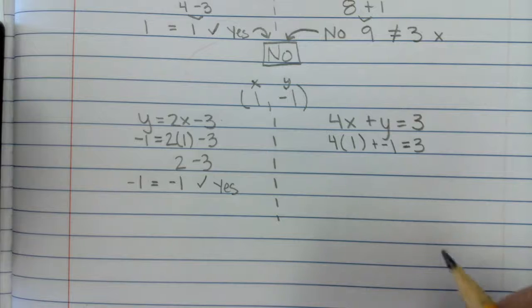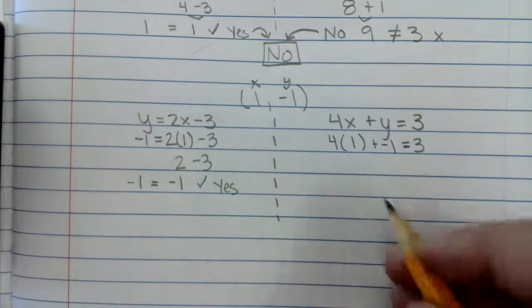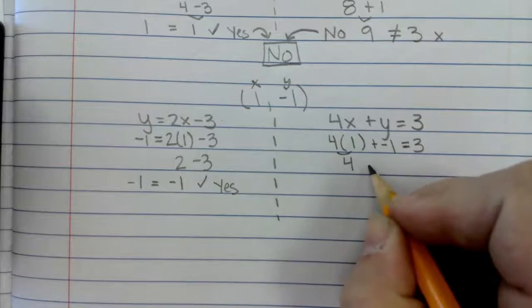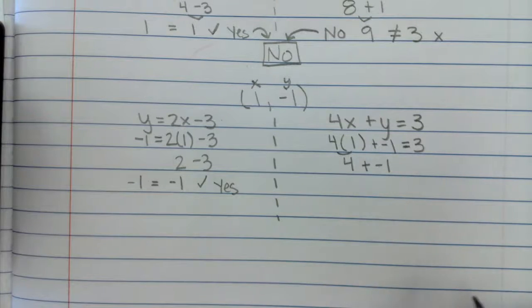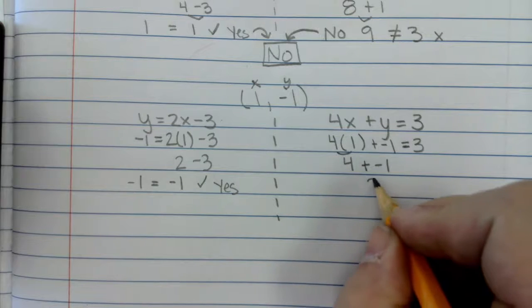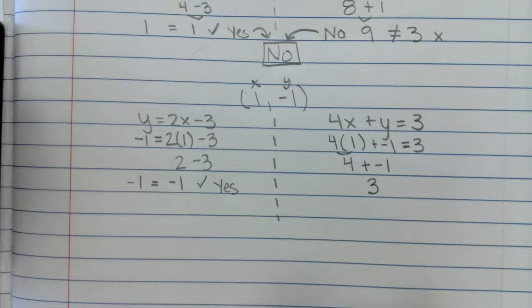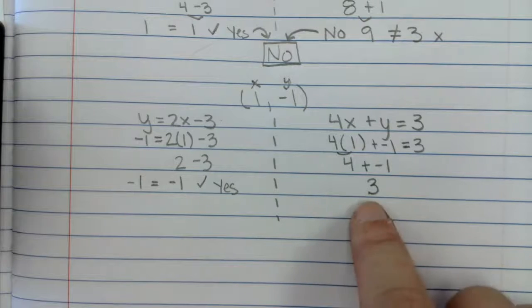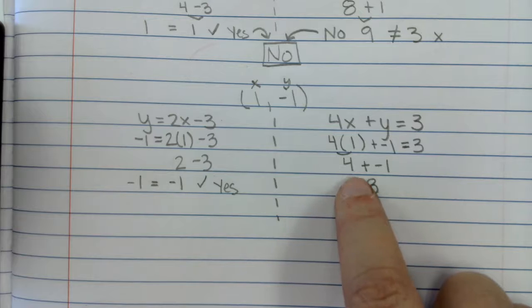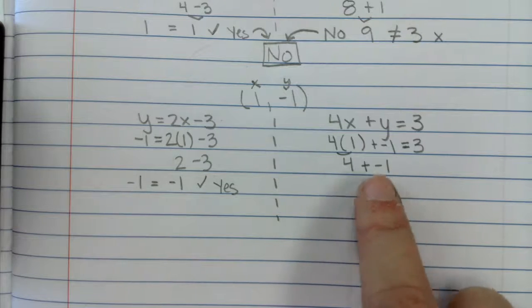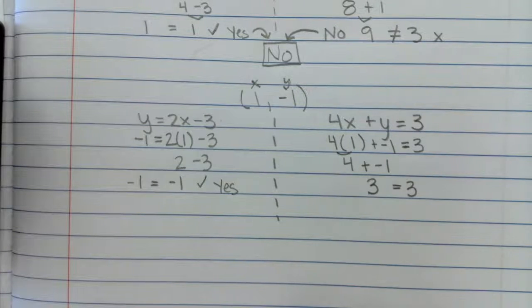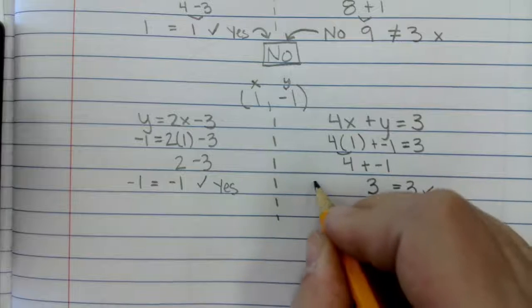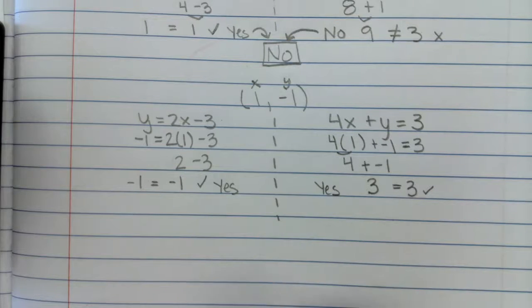Alright, so 4 times 1, 4. Now if I start at 4 and I go 1 in the negative direction, where would I end up? 3. Is it positive 3 or negative 3? How come it's going to be a positive 3? Yeah, we had more positives to start. The 4 was bigger. Is negative 1 enough to go past 0? No, it's just going back one step. So does it work for that one? Yep. So if it works for both, is 1, negative 1 a solution? Yes.